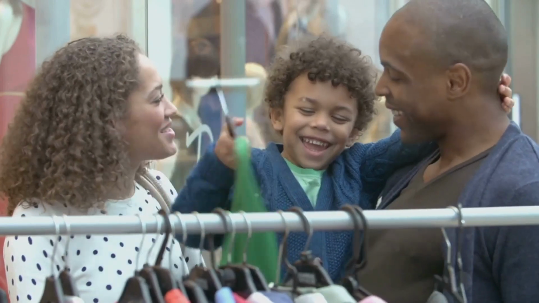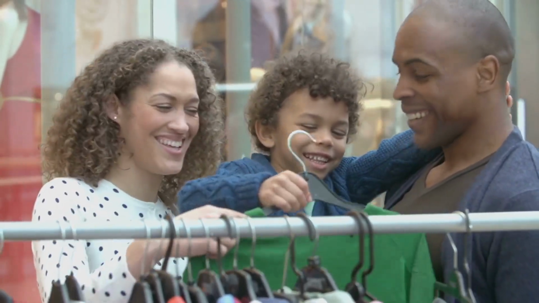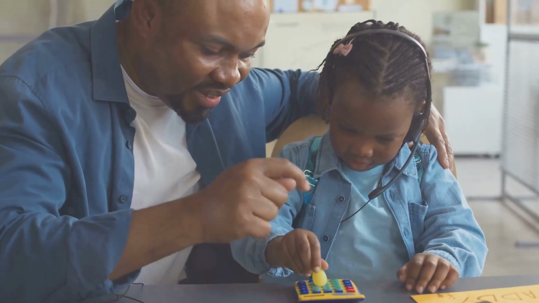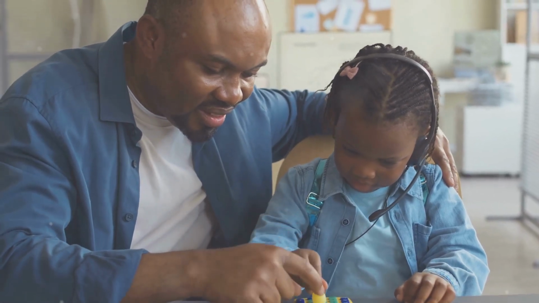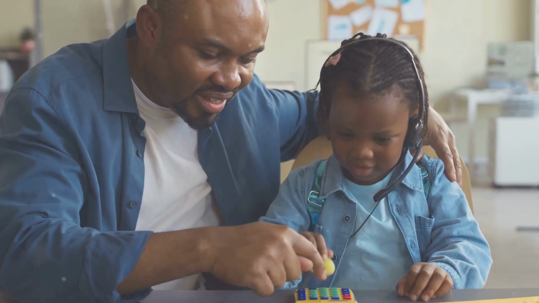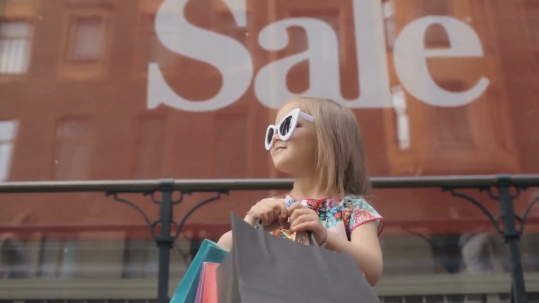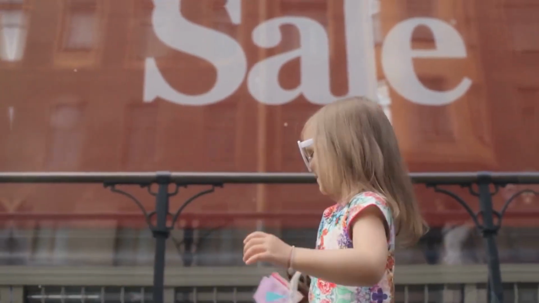Introduce the concept of discounts and sales. Show how buying items on sale can help save money, teaching them to look for deals and make informed purchases. During sales events, involve your child in comparing prices before and after discounts, helping them understand how to maximize their purchasing power. Understanding sales helps kids recognize opportunities to save money, enhancing their shopping skills and financial acumen.